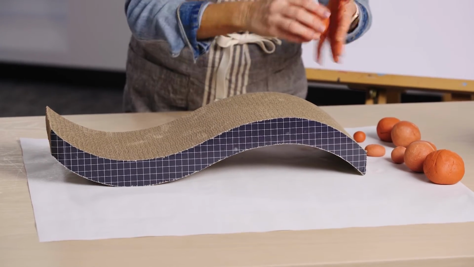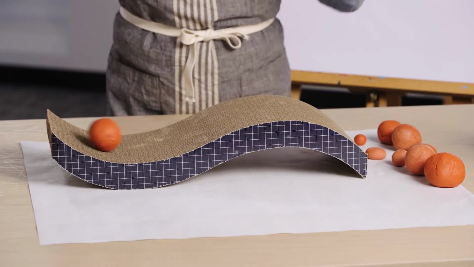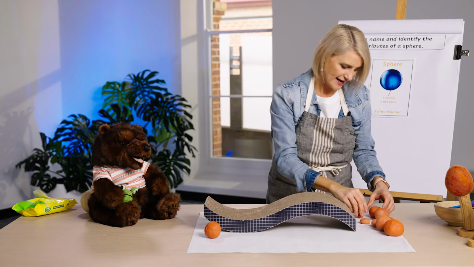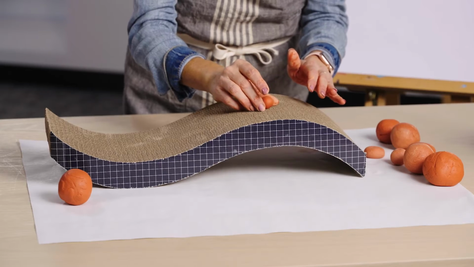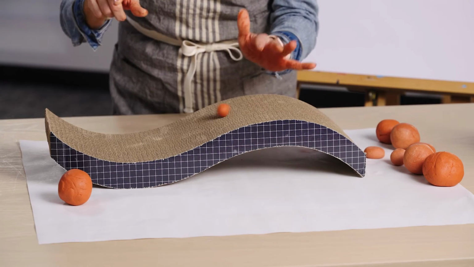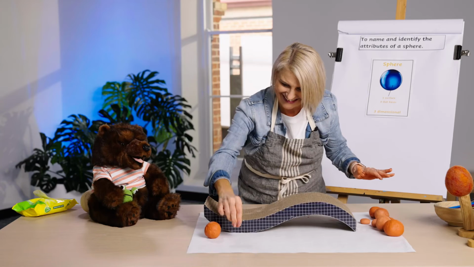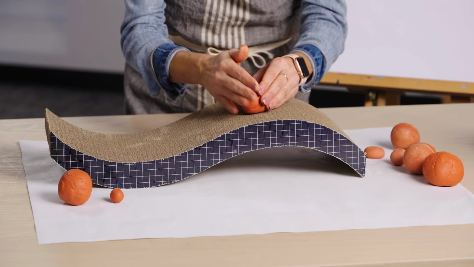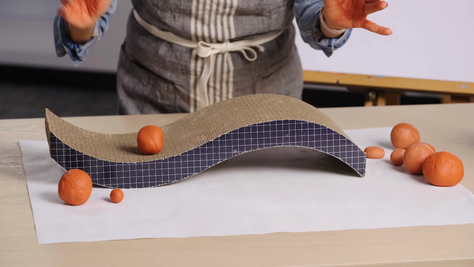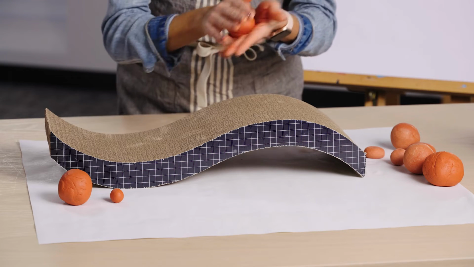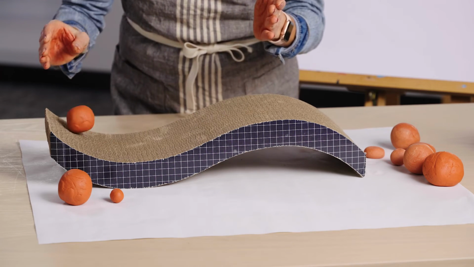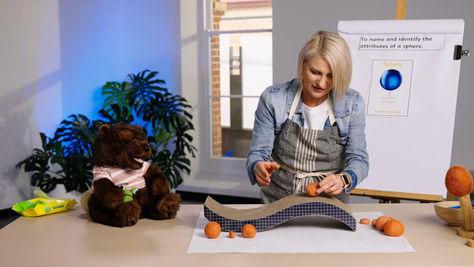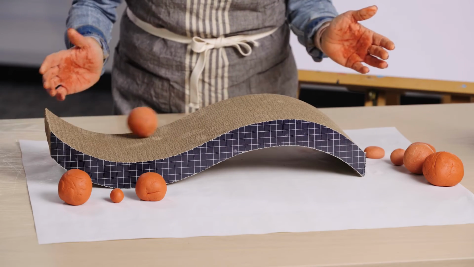All right, let's put our first one on. Let's see if it rolls. Yes, that's a sphere. Good job. Okay, what about my little tiny one? Let's see if that's a sphere. Let's see if it rolls. Yes! And our next one, see if it rolls. Bit of a bumpy roll, but it still rolled. Roll, good job. Okay, let's try this one. Whoa, that was a good roller.